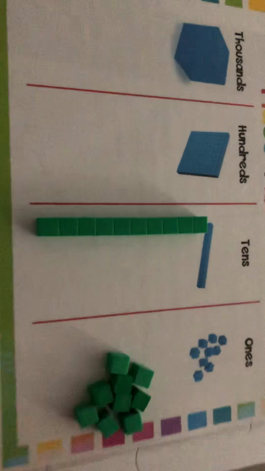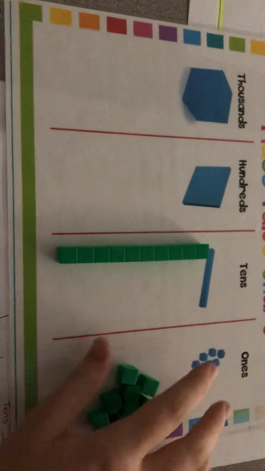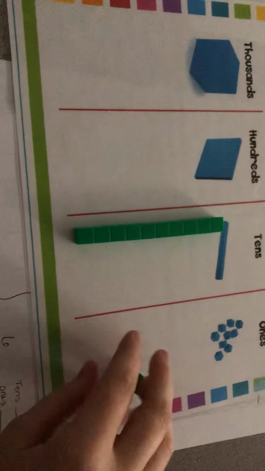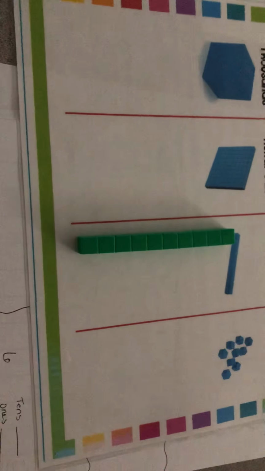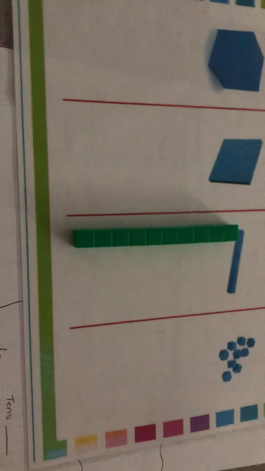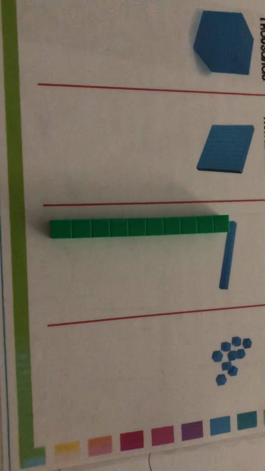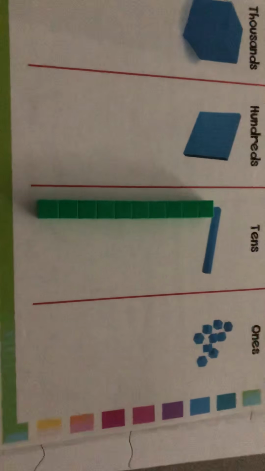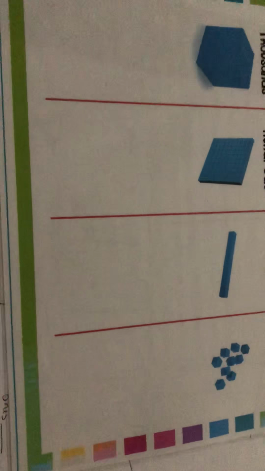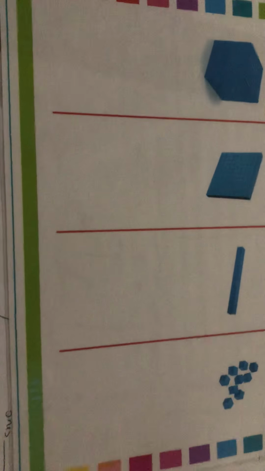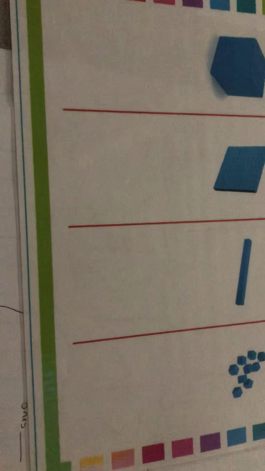So what we do is we kind of just practice identifying numbers, and this is just to help them break down, knowing that 23 isn't just 23. It can also be 10 plus 10 plus 3, or it can be 20 plus 3, or it can be 23 ones.